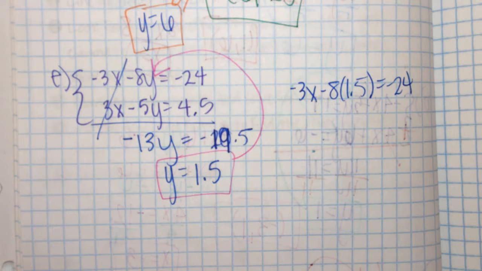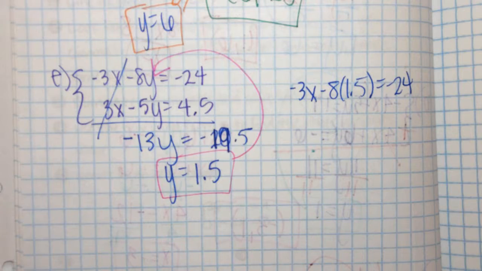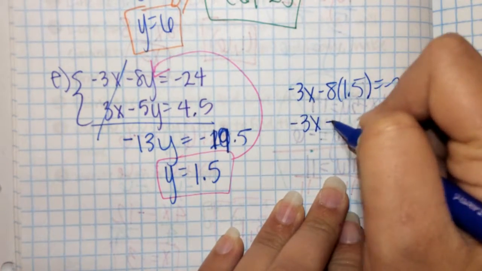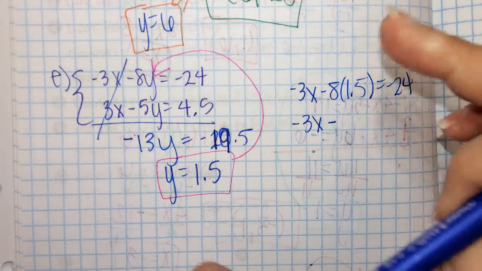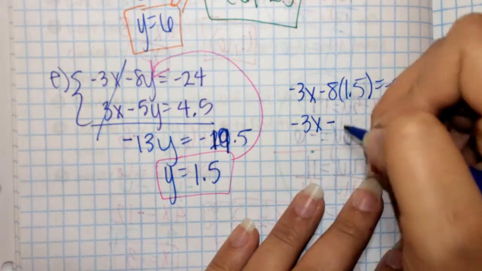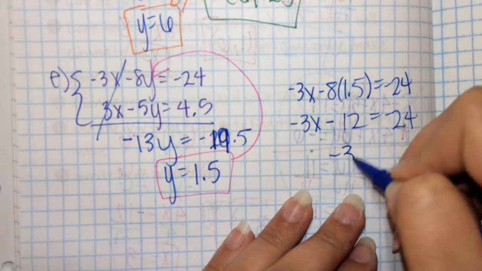So it's negative 3x minus 8 times 1.5 equals negative 24. What's 8 times 1.5? Negative 12. Thank you.